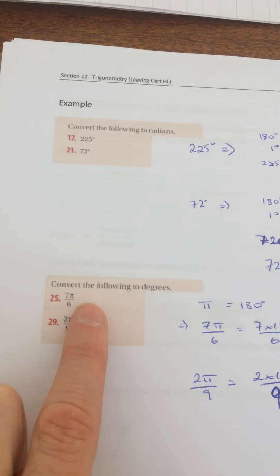Hi lads, continuing looking at angle measurement in trigonometry. So we just spoke about degrees.